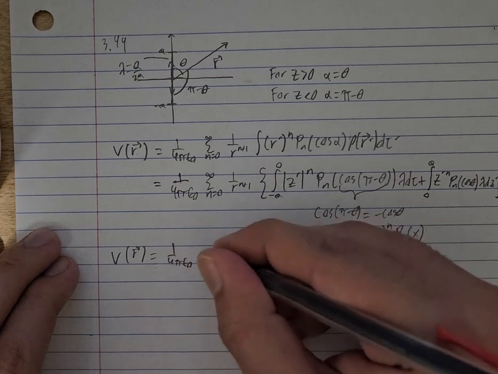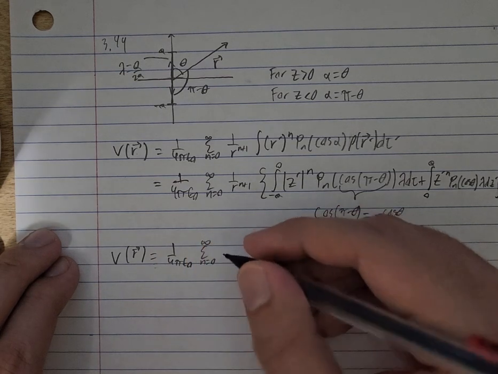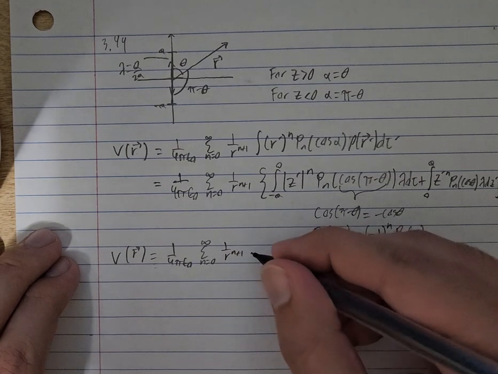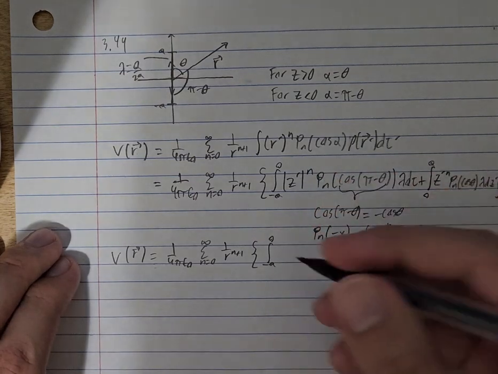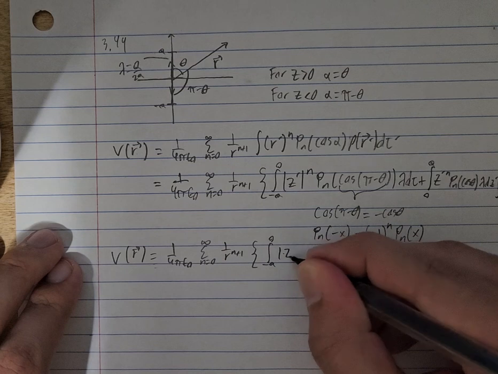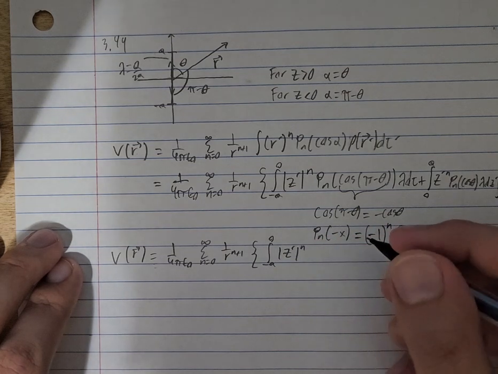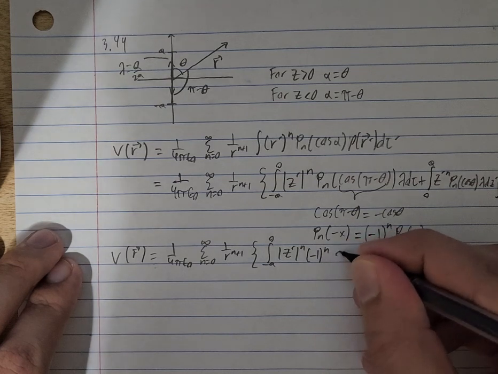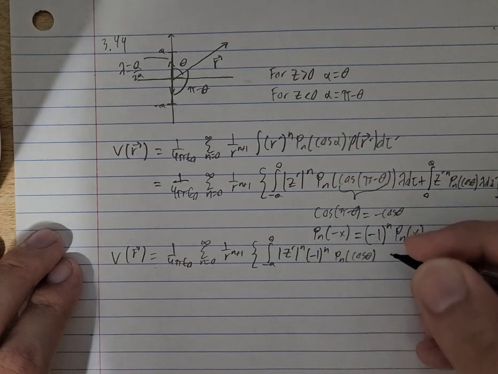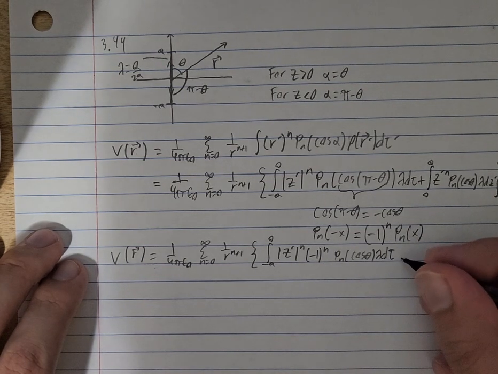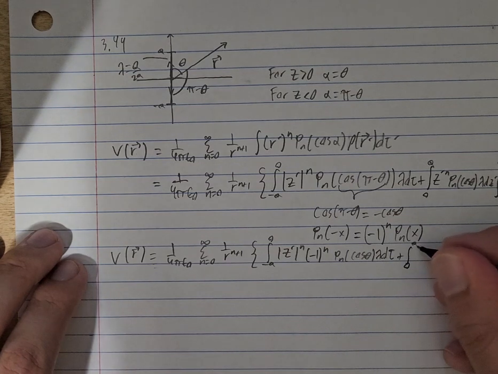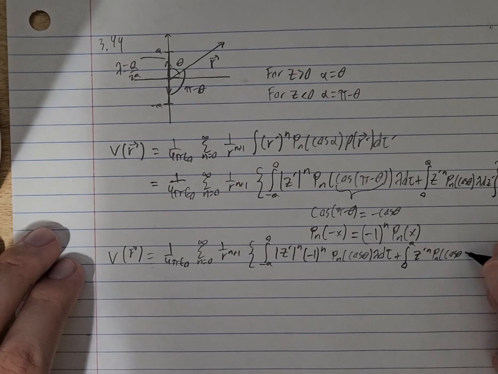One over 4 pi epsilon naught, summing n equals 0 to infinity, 1 over R^(n+1) times this integral from negative a to 0, z prime to the n times negative 1 to the n Pn cosine theta lambda d tau, plus the integral from 0 to a, z prime to the n Pn cosine theta lambda dz.